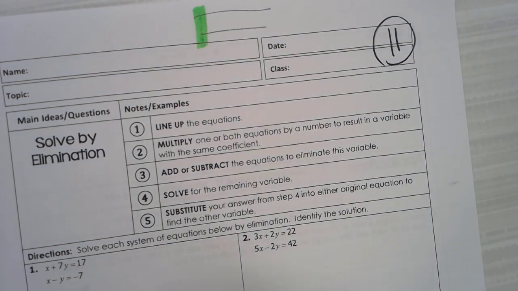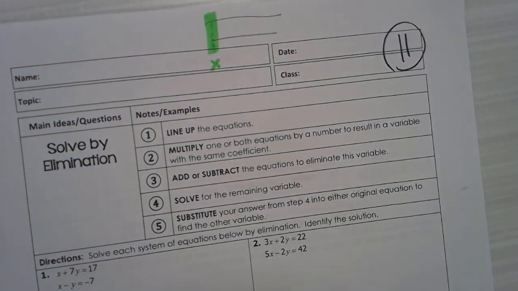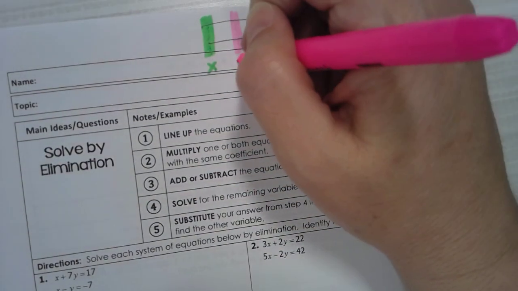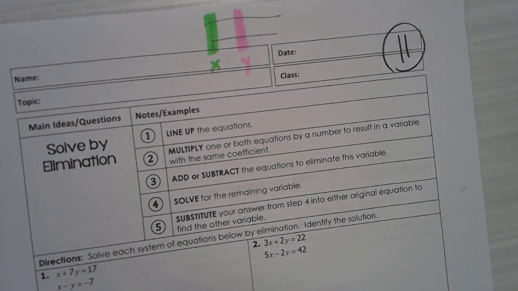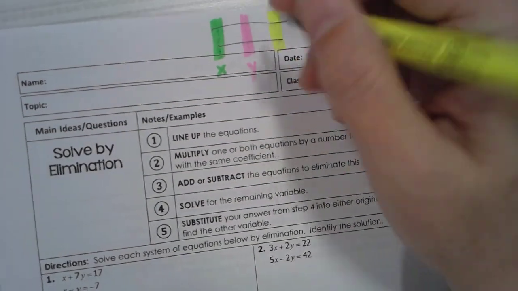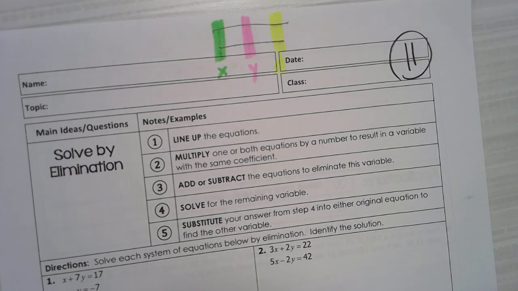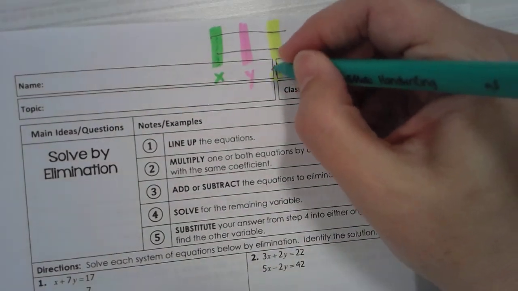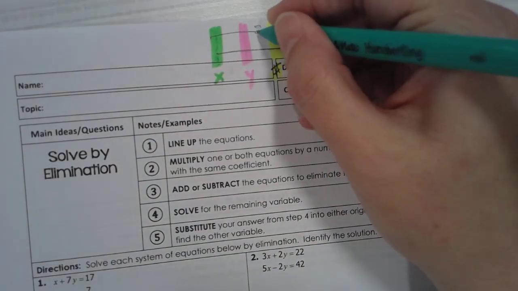Okay, usually there are X values first because we usually put X at the front, right? And then these two things in the middle are going to be our Y values and they're going to match up, okay? This is the only time I'm using all three highlighters. And then this thing at the end is going to be our number, or our constant. I know you can't see that. This is just the number by itself and our equal sign is right here.